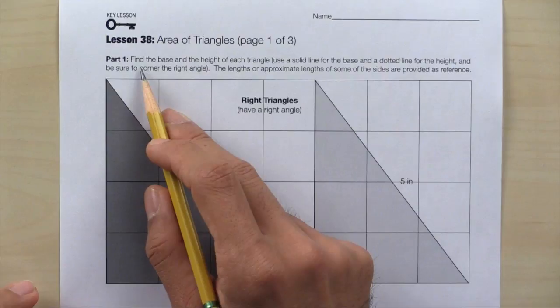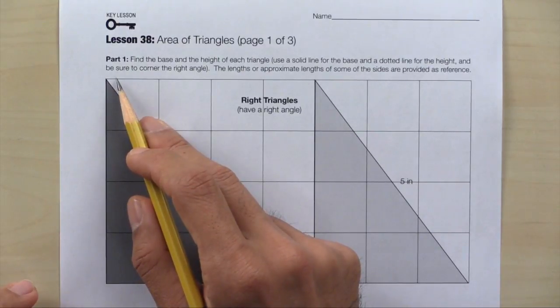Find the base and height of each triangle. Use a solid line for the base and a dotted line for the height, and be sure to corner the right angle. The lengths or approximate lengths of some of the sides are provided as reference.